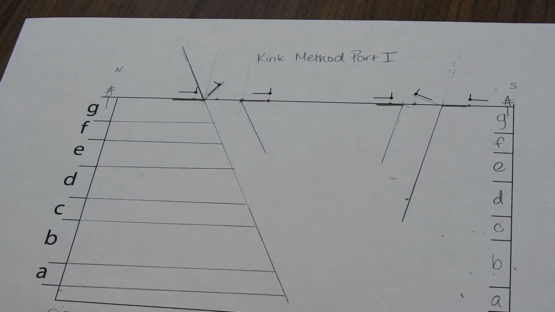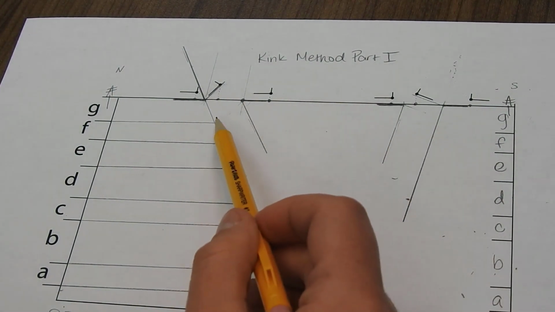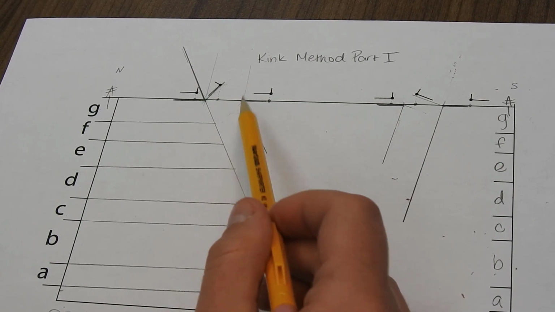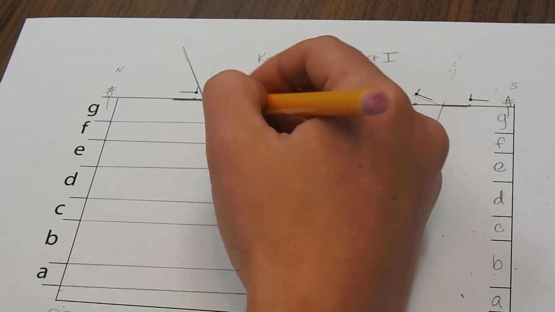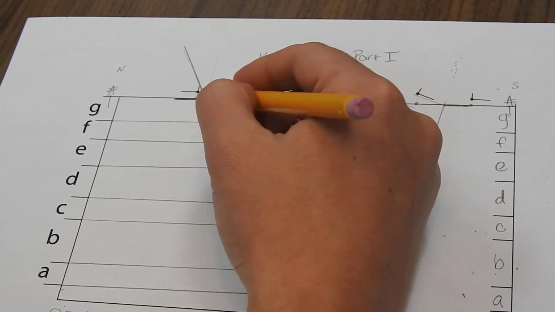All right, so now I've got my horizontal layers. As those layers enter this zone, they're going to take on this dip. So going through this area, they're now going to be parallel to this dip.